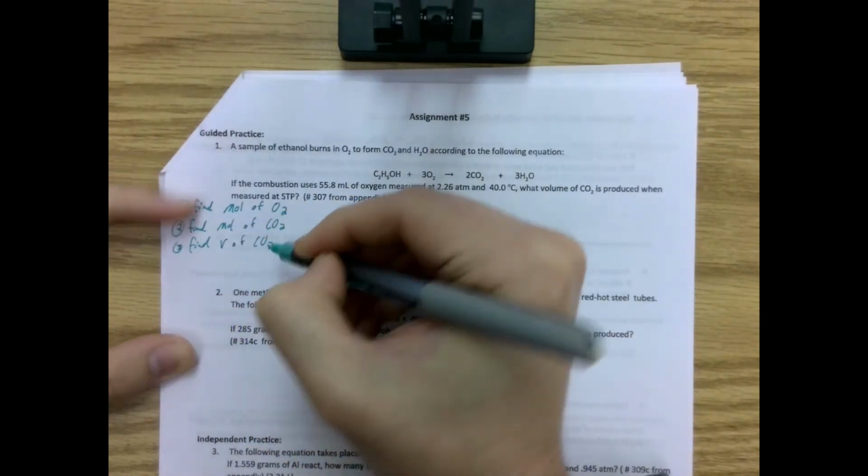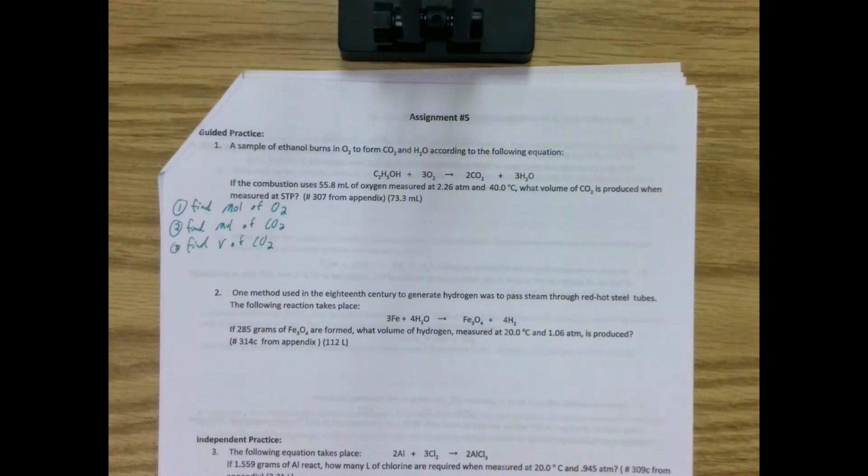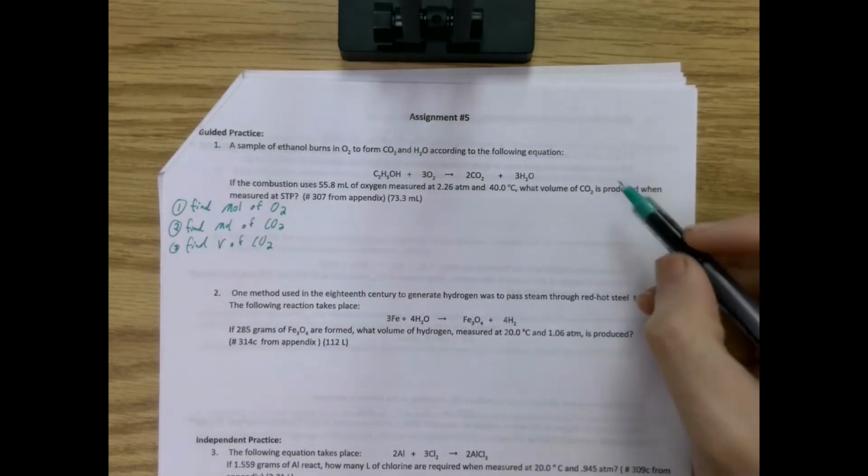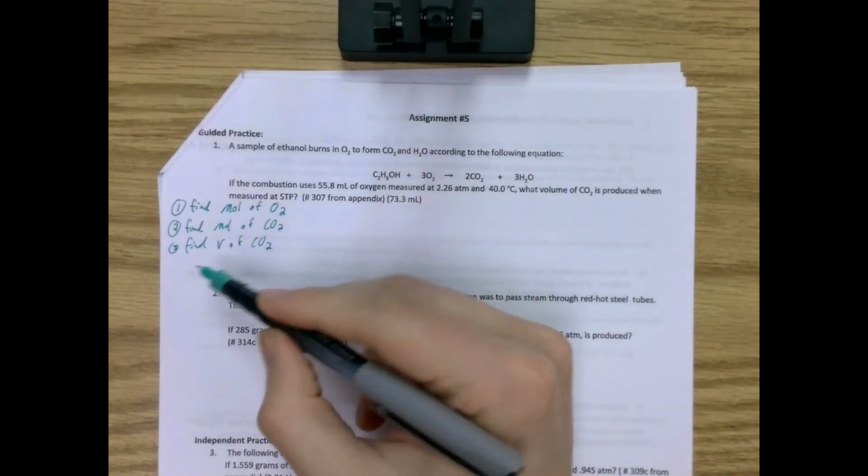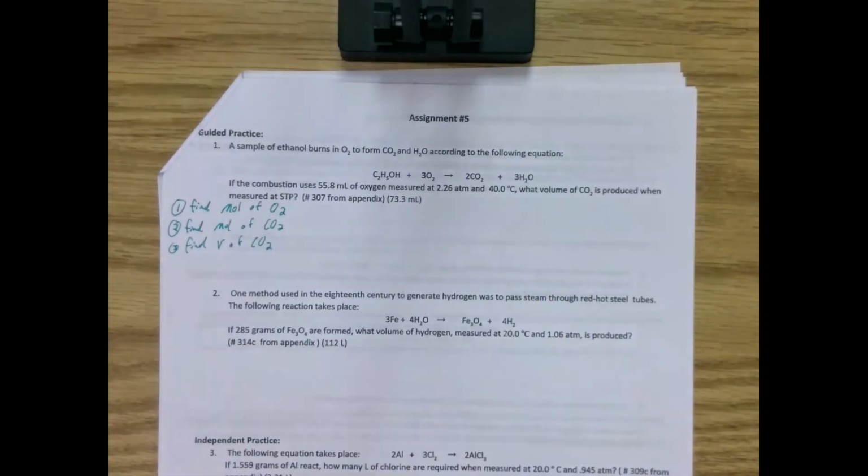And we can take a shortcut for that because the problem says the CO2 is at STP. So if it's at STP, then I can just use 22.4 liters per mole there, which makes my life a lot easier. But if it weren't at STP, we could potentially have to use the ideal gas law again to find the volume of CO2 present there. Okay? So let's go ahead and jump right in and do this.